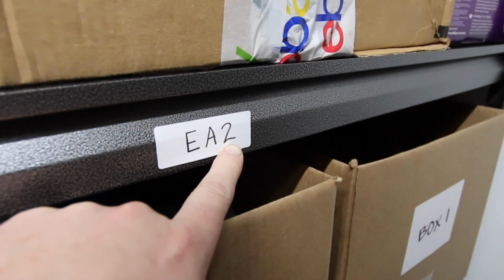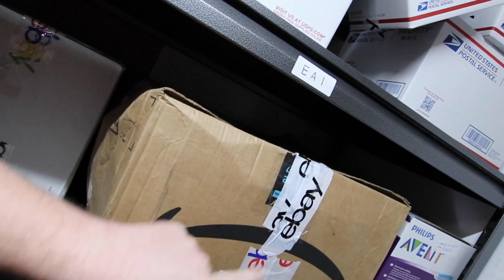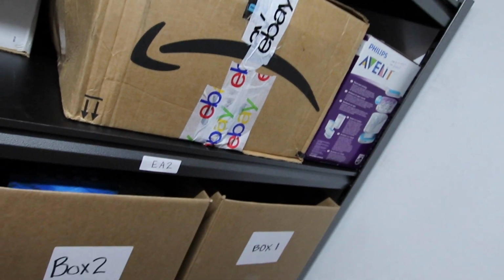This right here is shelf number 2. We've got shelf number 3, shelf number 4, and then down at the bottom there, shelf number 5. So that right there shows us that E, the 5th row of shelves, A is the first section of shelves, and then each individual shelf has its own number, right?